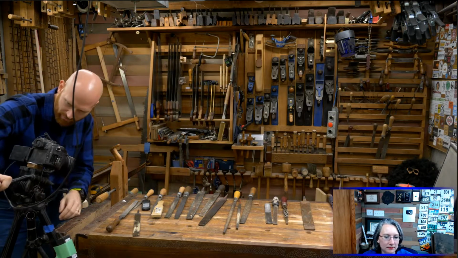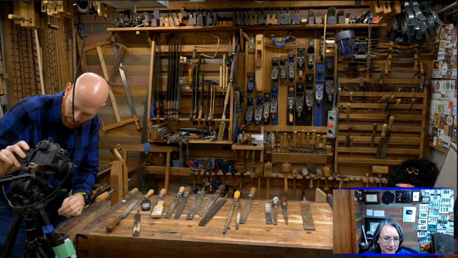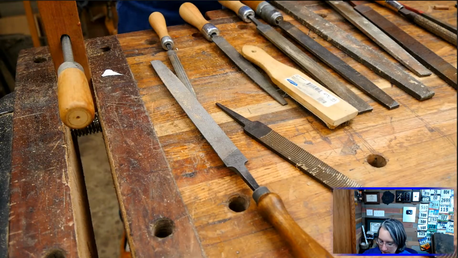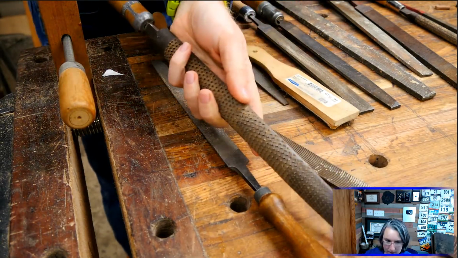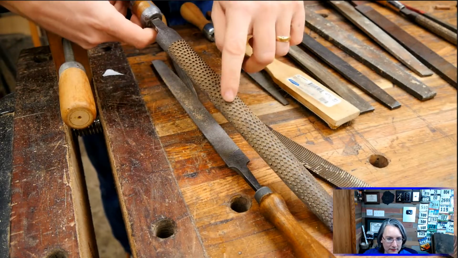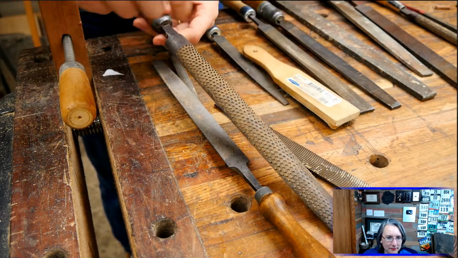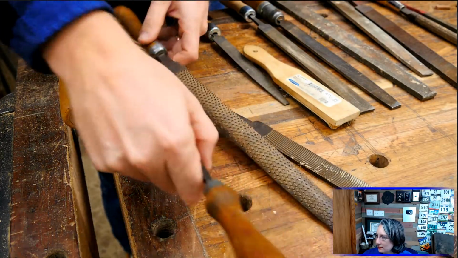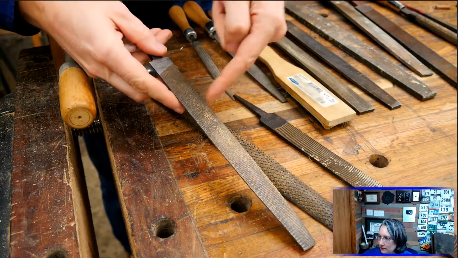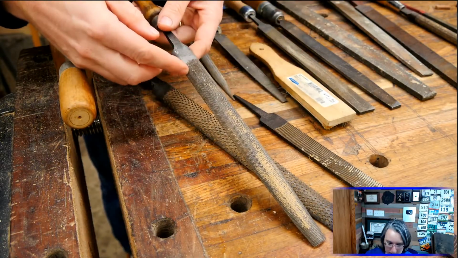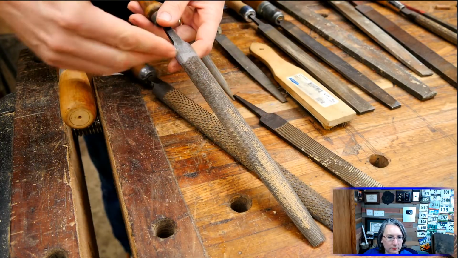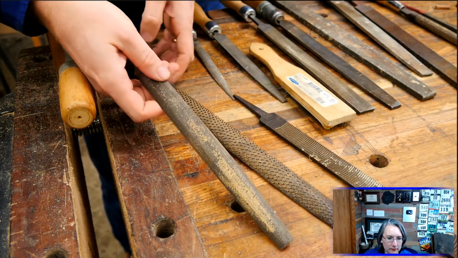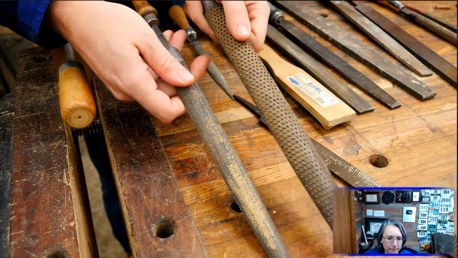So first, I want to show off what is basically the big difference between rasps, files, and rifflers. Rasps have points like this. They basically come in here and take a punch and push each one of these teeth up to create the tooth. A file has lines going across the surface here. Sometimes they will have lines going across one way and lines going across the other way, and sometimes just one way. Sometimes they go straight across and sometimes at an angle. But that's a file, and that's really one of the big differences between a file and a rasp.